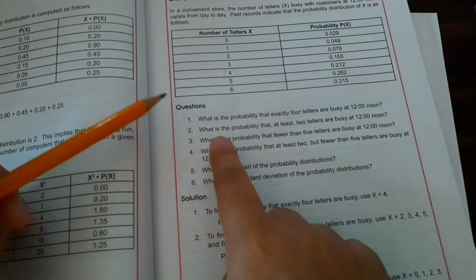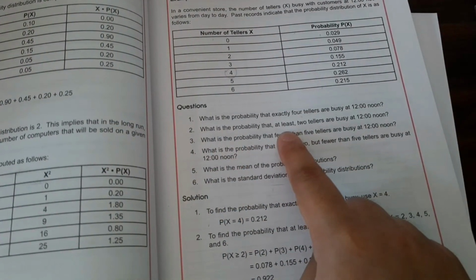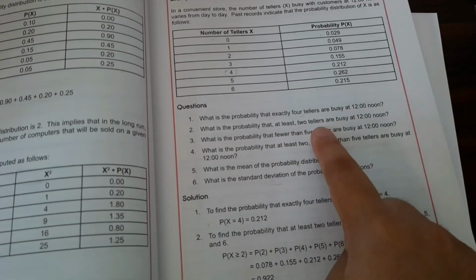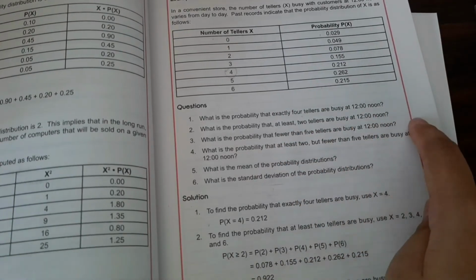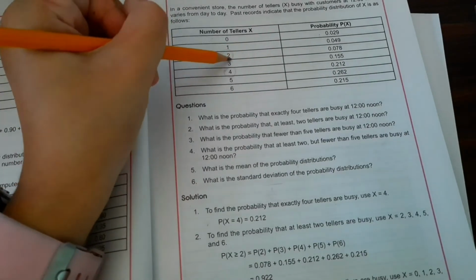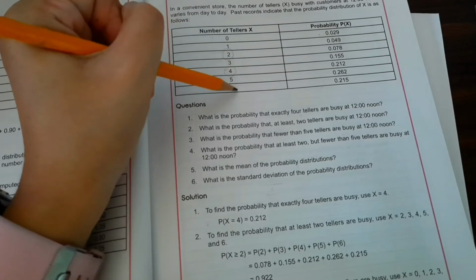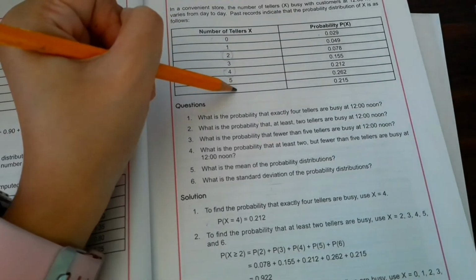Second question is, what is the probability that at least 2 tellers are busy at 12 noon? Pag sinabing at least, ang pinakamababa niya ay 2. So, at least 2. Starting dito hanggang sa 6, ipag-a-add lang natin siya.